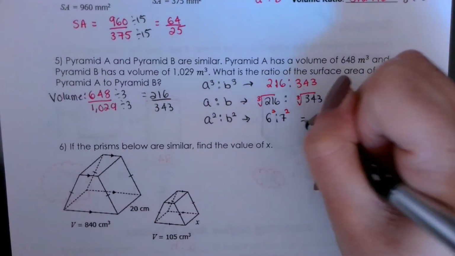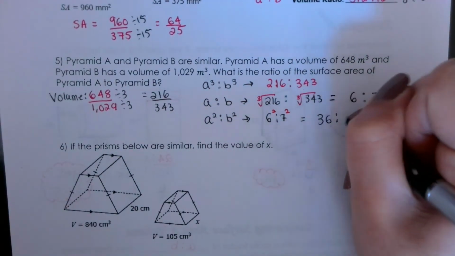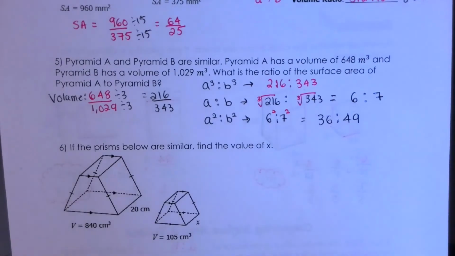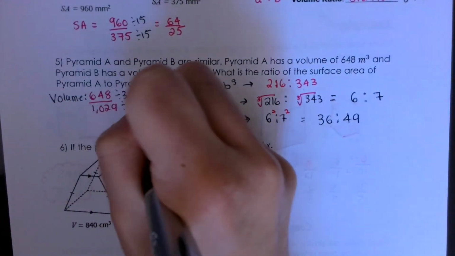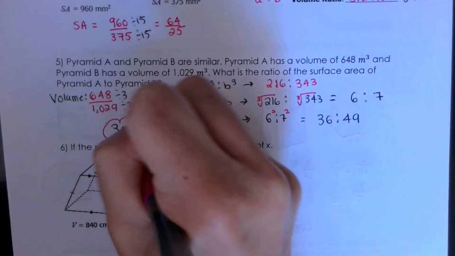So that means it's going to be 36 to 49. So what is the ratio of the surface area? It's going to be 36 to 49. So you always need your scale factor to help you with that.